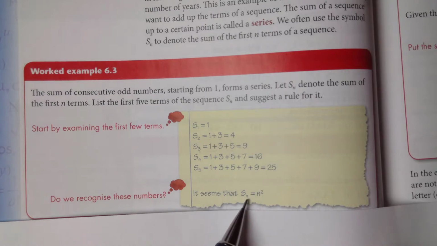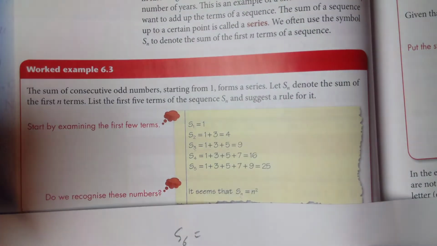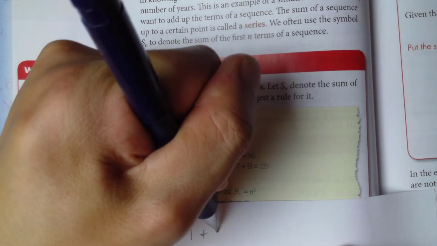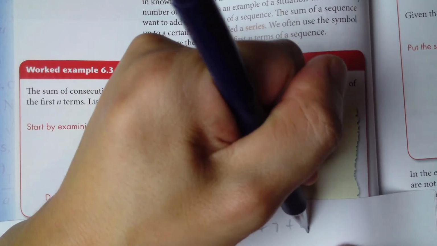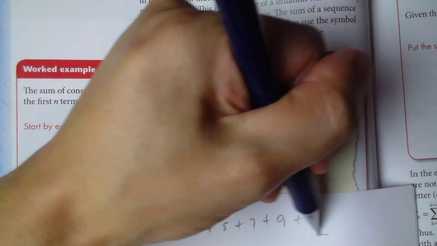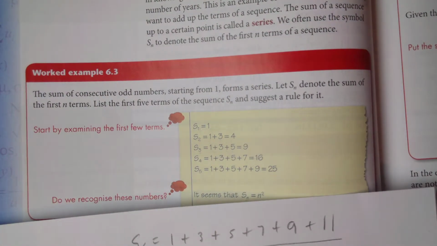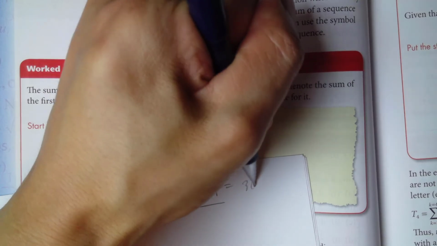So for example, if n is 6, let's try that. S6 is equal to the first 6 odd numbers, which are 1, 3, 5, 7, 9, and 11. So let's add these up. The sum of these numbers would be equal to 36.